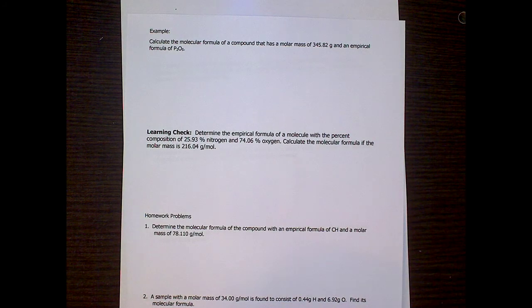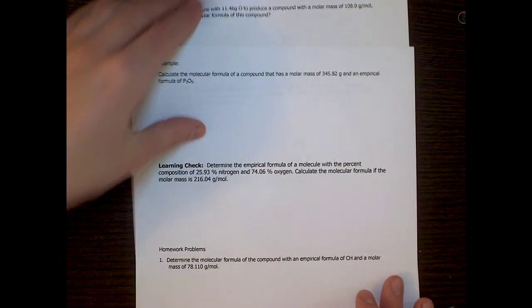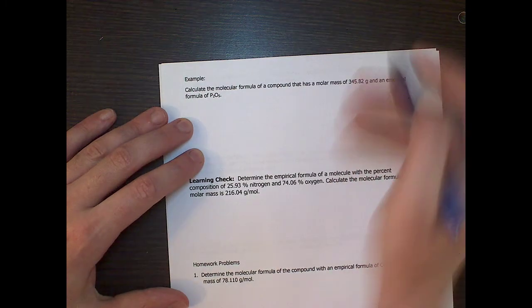So here's example number 1. Now, I'm going to rewrite a couple of things on here so that we have it for reference. You might want to do the same.